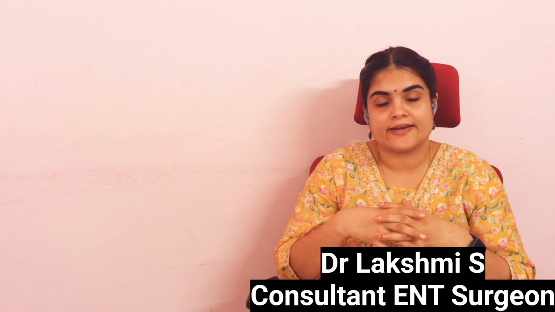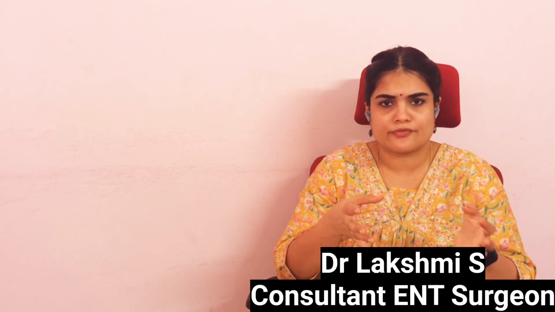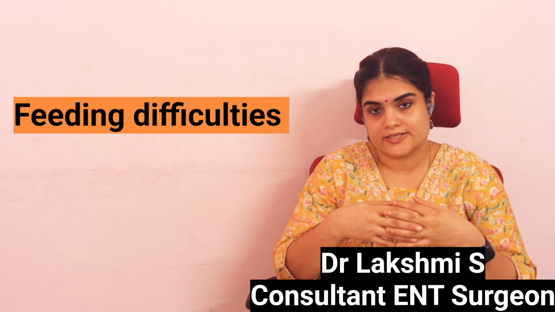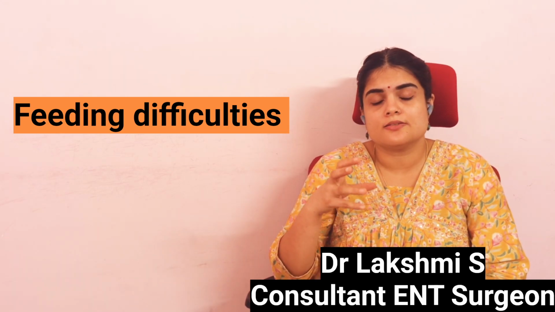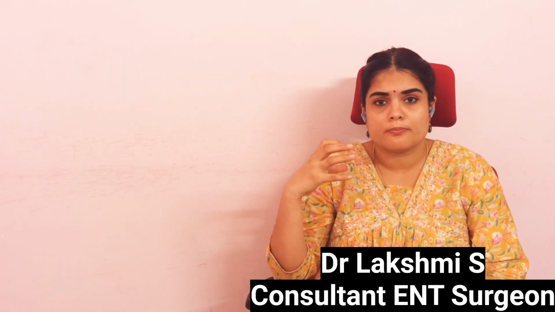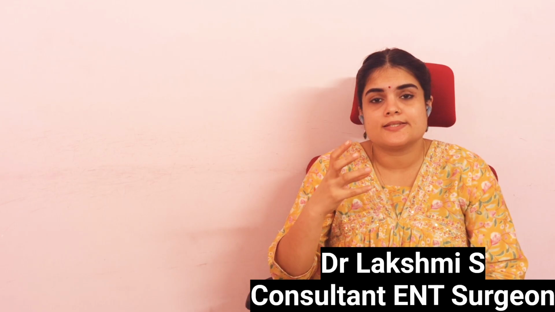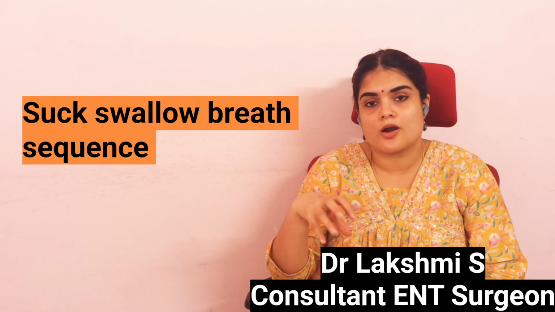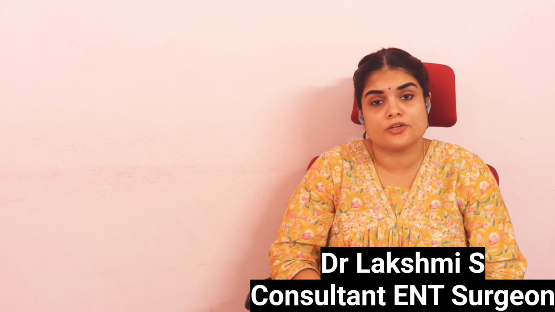The child can also have feeding difficulties like cough while feeding, refusing feeds, emesis, that is vomiting, choking episodes, etc. It is mainly because for children there is a suck, swallow, breathe sequence. So this coordination is lost due to the supraglottic collapse, so they will have a difficulty in feeding also.